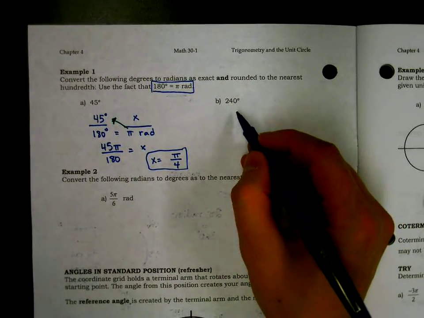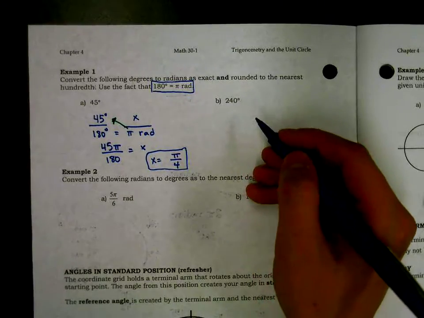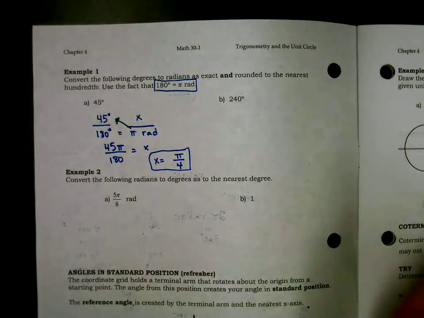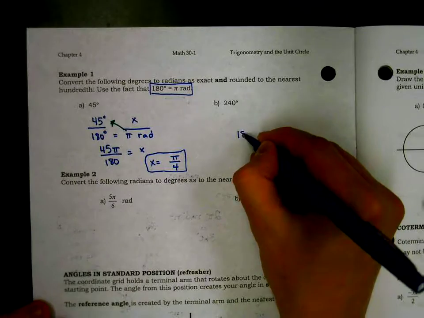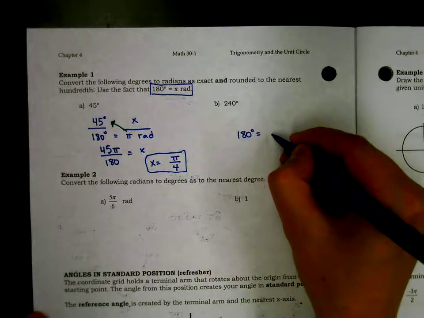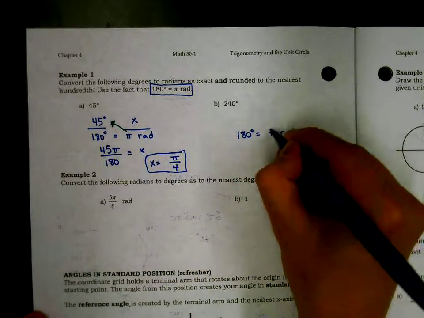Similarly with 240, you could give this one a try. If you wanted to pause the video and give it a try, you can, and then check. I will go through the answer now. 180 is pi radians. A line on top of each.